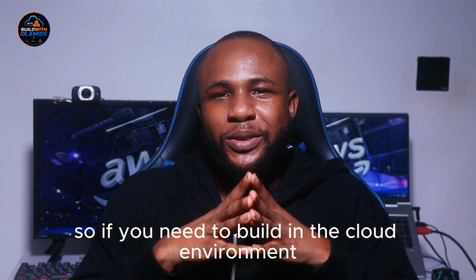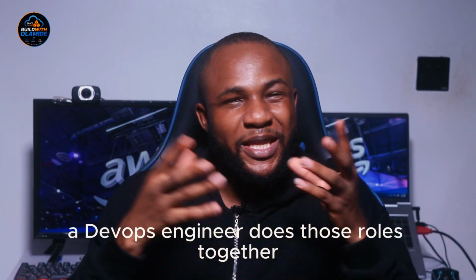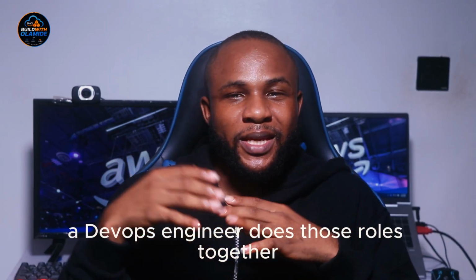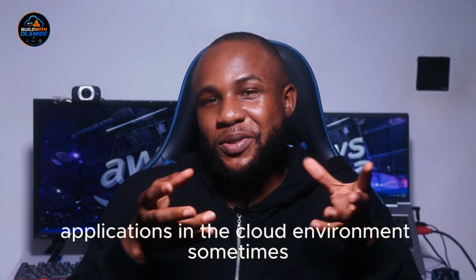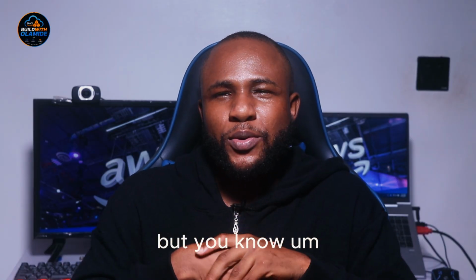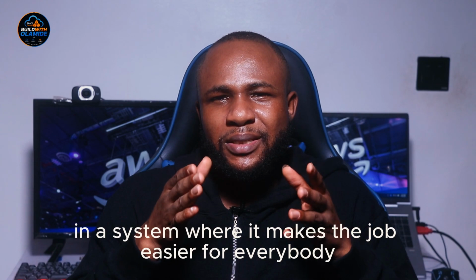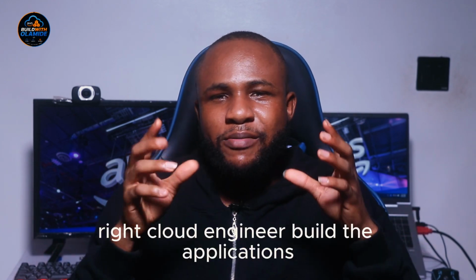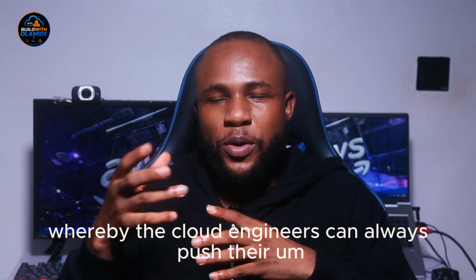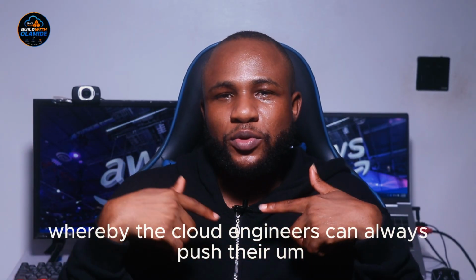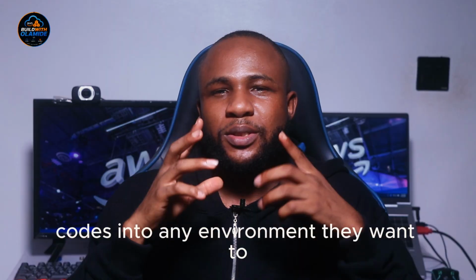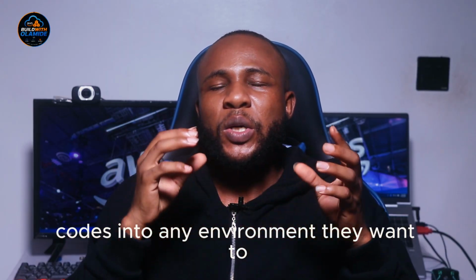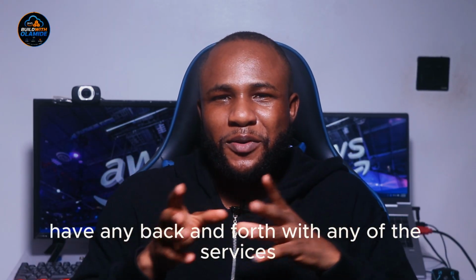So if you need to build in the cloud environment, most times a DevOps engineer does those roles together. A DevOps can also build applications in the cloud environment sometimes, but in a system where it makes the job easier for everybody, right? Cloud engineers build the applications, while the DevOps engineer creates a system whereby the cloud engineers can always push their code into any environment they want to without having any back and forth with any of the services.